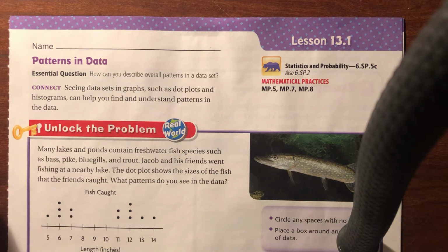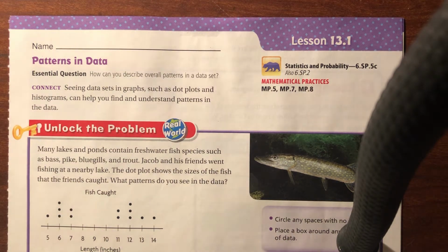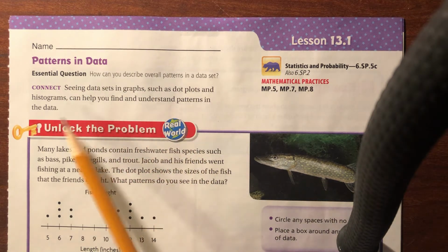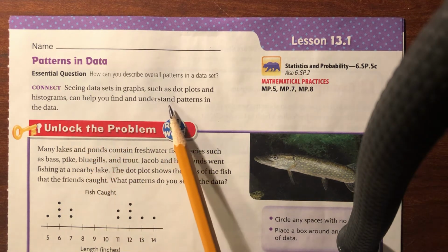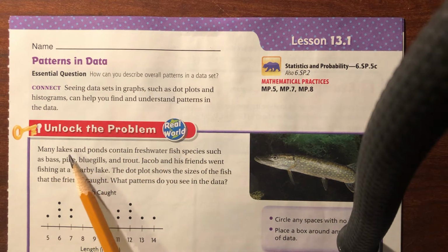Lesson 13.1, found on page 515, deals with patterns in data. The essential question: how can you describe overall patterns in a data set? Seeing data sets in graphs such as dot plots and histograms can help you find and understand patterns in the data. All right, so here's our first problem.